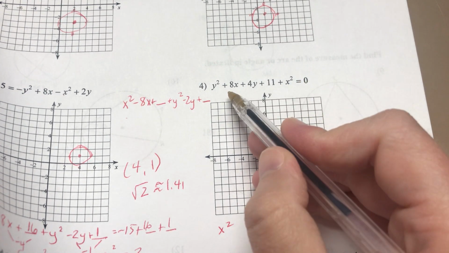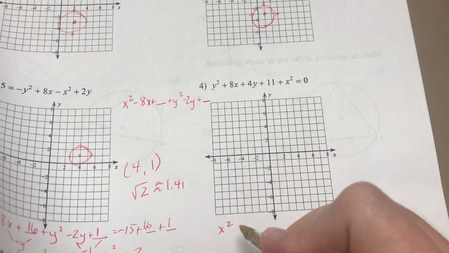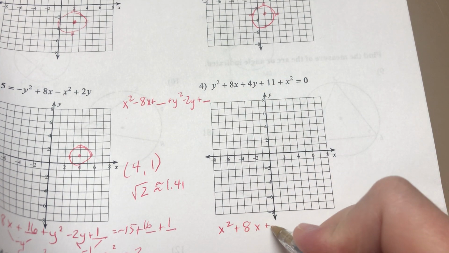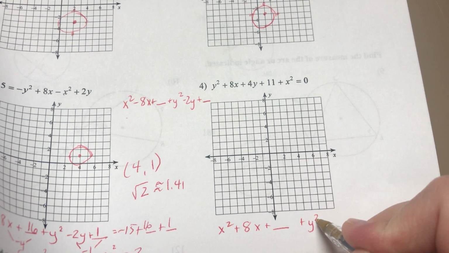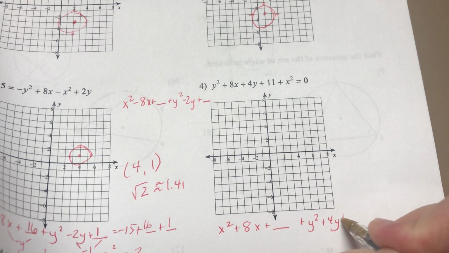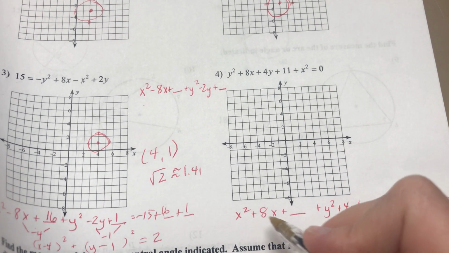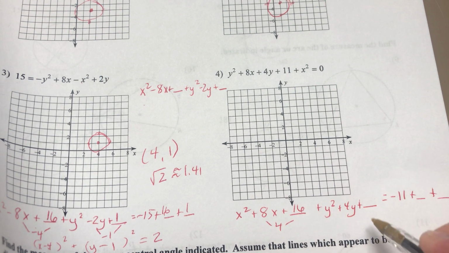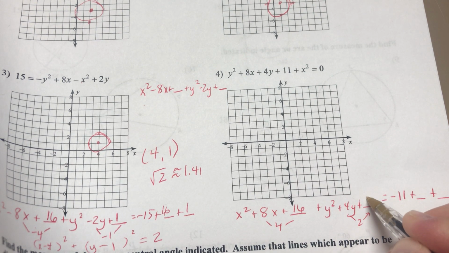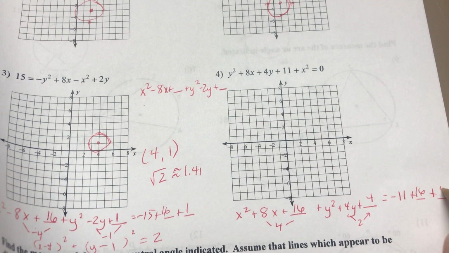This time I'm on the left side of the equation, so all the signs will be kept. So my x's are together, I leave my space. My y's are together, I leave my space, and then that 11 is going to become negative because I got to move it to the other side and leave 2 spaces. Divide by 2 and square it. Divide by 2 and square it. So 16 and 4 come over. I have 9 on this side.